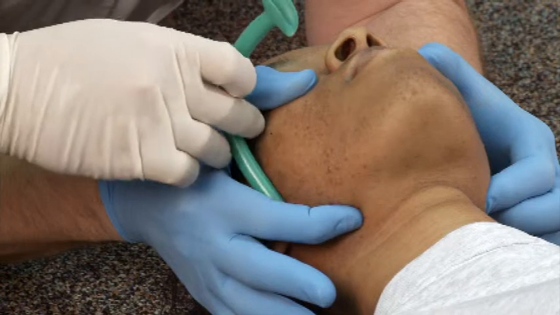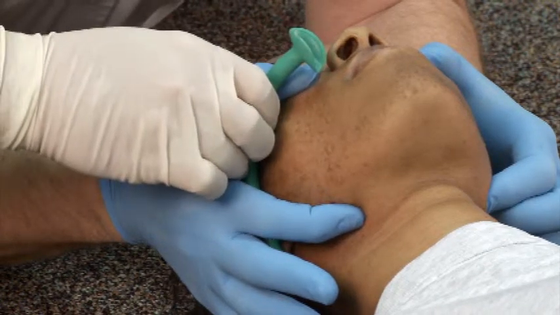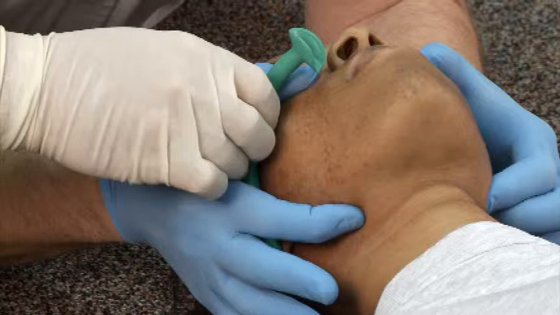The length of the NPA is important. It must be long enough to supply an air passage between the patient's tongue and posterior pharynx. An acceptable method for measuring the NPA for proper length is to use the distance from the patient's nose to the earlobe.